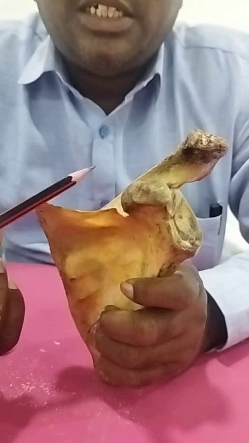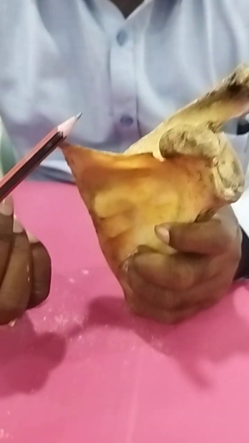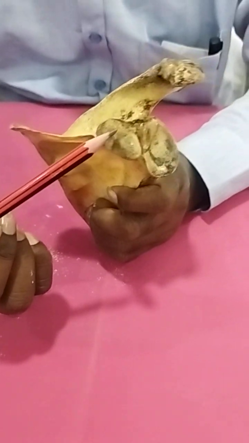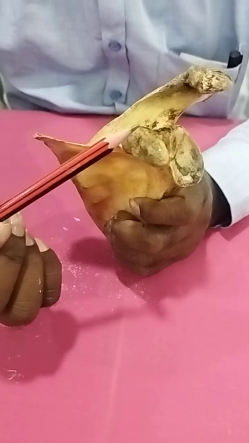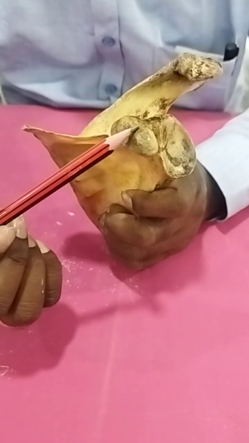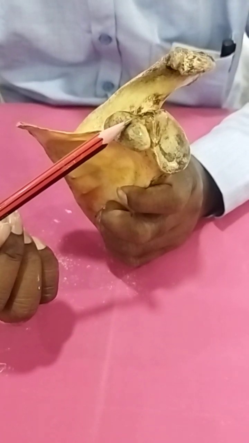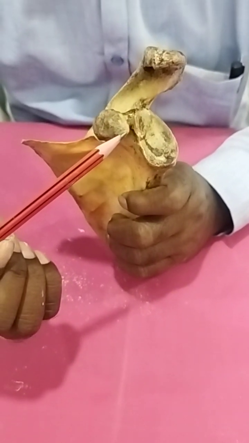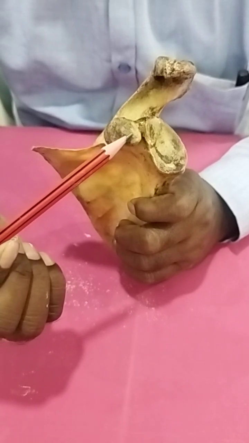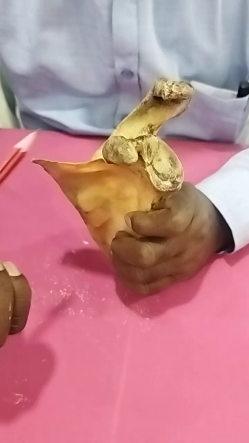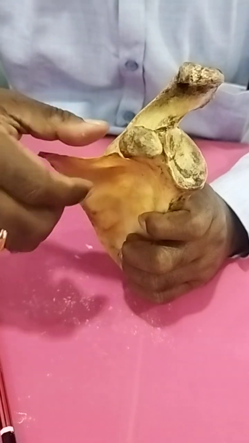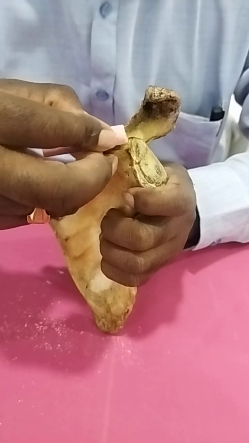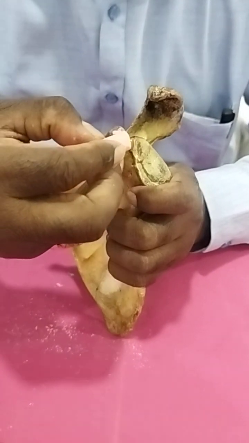So what are the attachments of the scapula? Mainly asking in viva, 90% of the faculty is asking about the coracoid process attachments. It is an atavistic type of epiphysis. It is having the tip of the coracoid process. It gives two muscles origin: one is coracobrachialis and the short head of the biceps brachii.